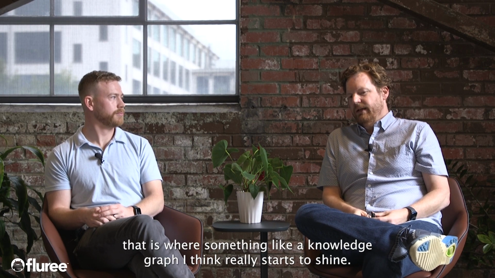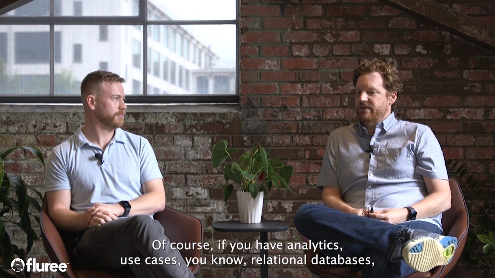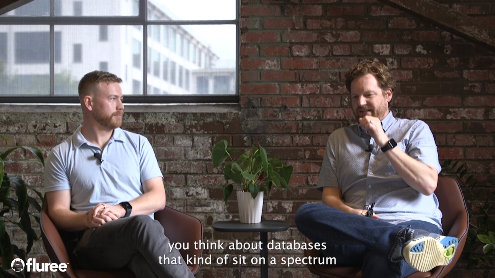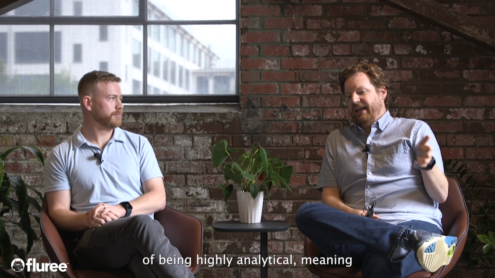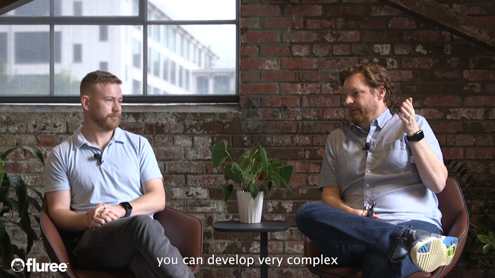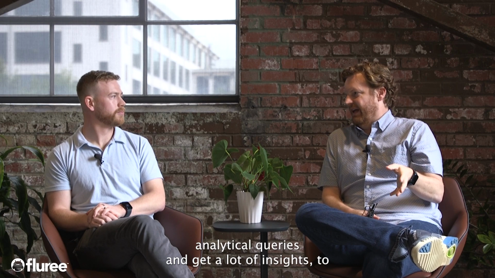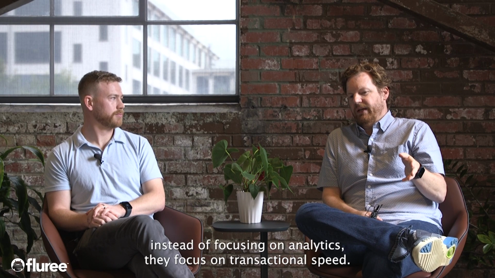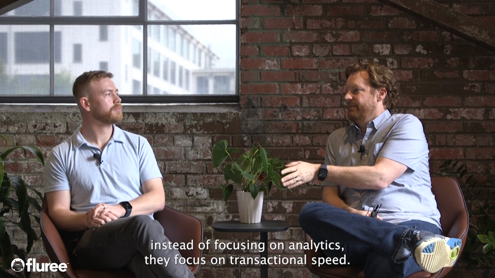Of course, if you have analytics use cases, you think about databases as sitting on a spectrum, from being highly analytical, meaning you can develop very complex analytical queries and get a lot of insights, to instead focusing on transactional speed.